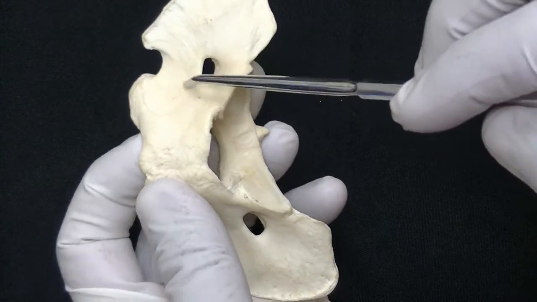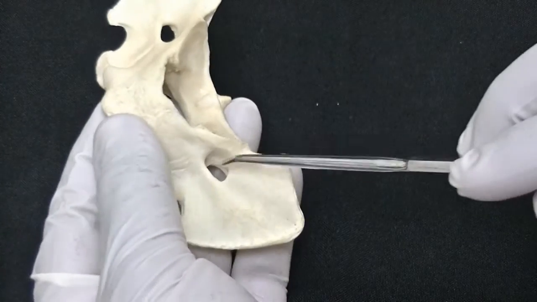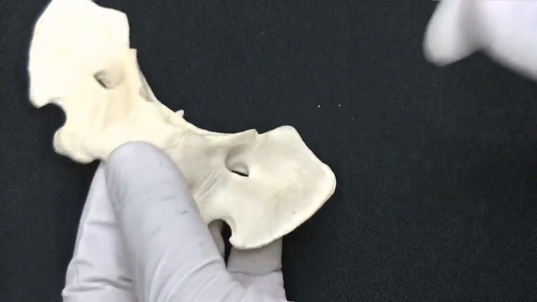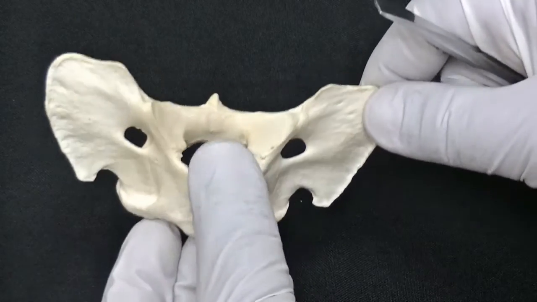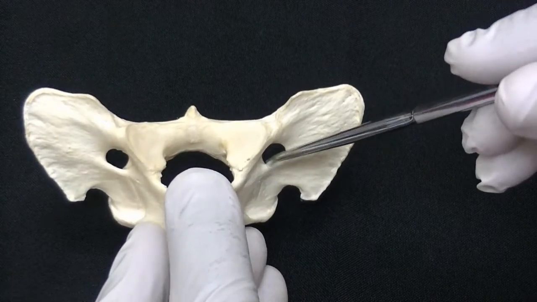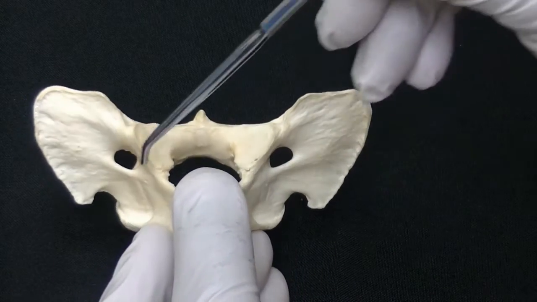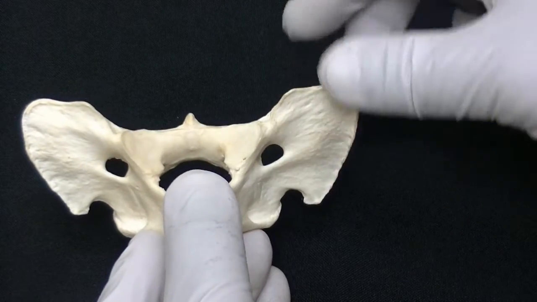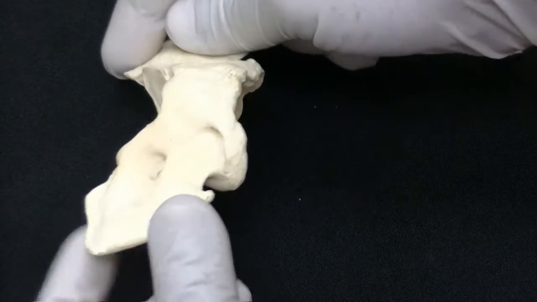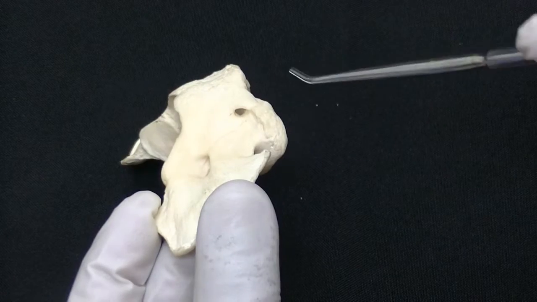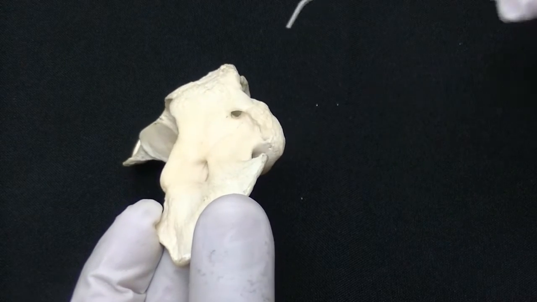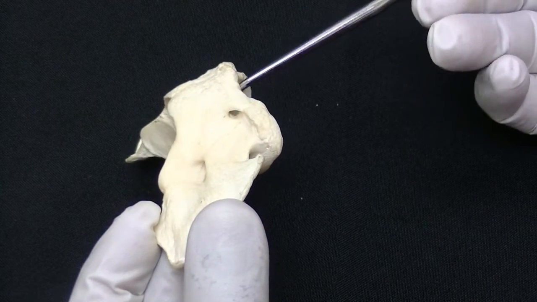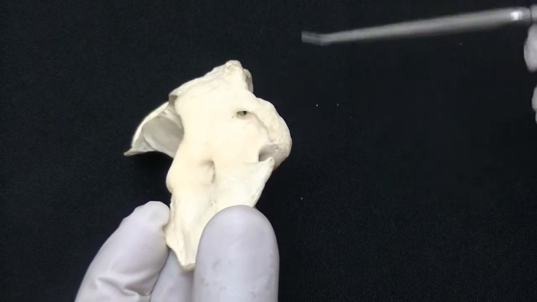Transverse vertebral foramen on the other side, transverse vertebral foramen on this side. We can see through them in this caudodorsal view. From the lateral view, I can see the lateral vertebral foramen, which goes through and through.